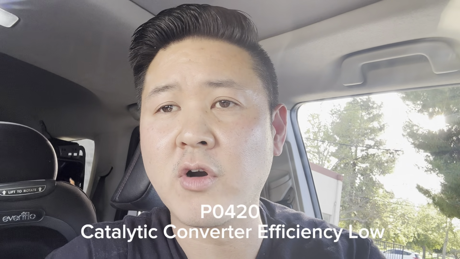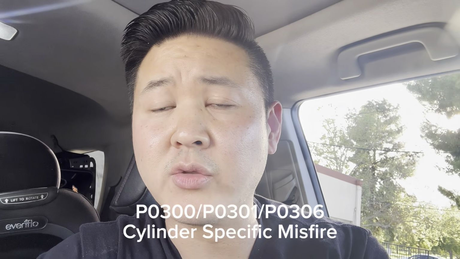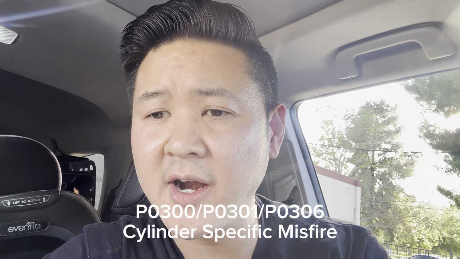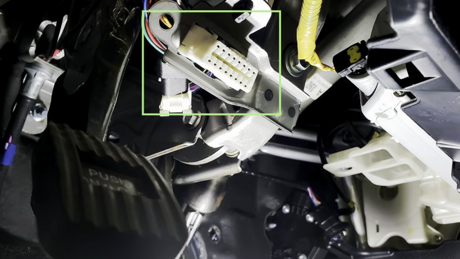Most of the common options that you might get is going to be a code called P0420, which is going to be your catalytic converter. You might get the P0300, which is going to be a misfire, or you might get the P2138, which is going to be your throttle. Those are the most common error codes that you might get, but there's also a bunch of codes that you can look up and it'll tell you exactly what the error is.